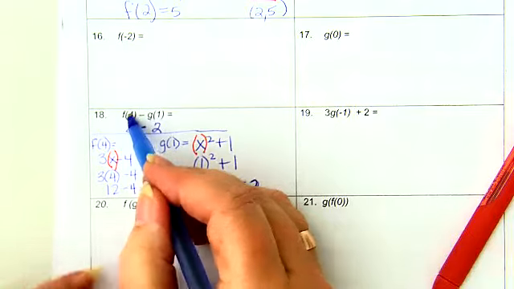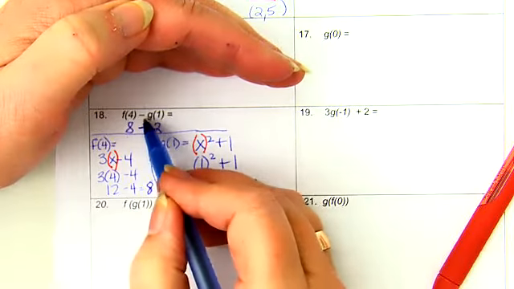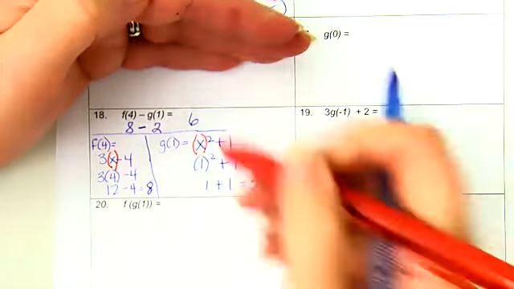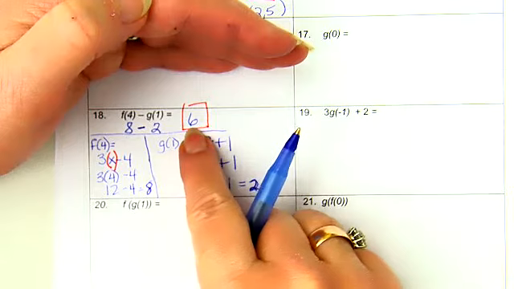So if F of 4 is 8, and G of 1 is 2, now what I'm going to do is subtract them. 8 minus 2 is 6. So this is the final answer, but it has different parts.